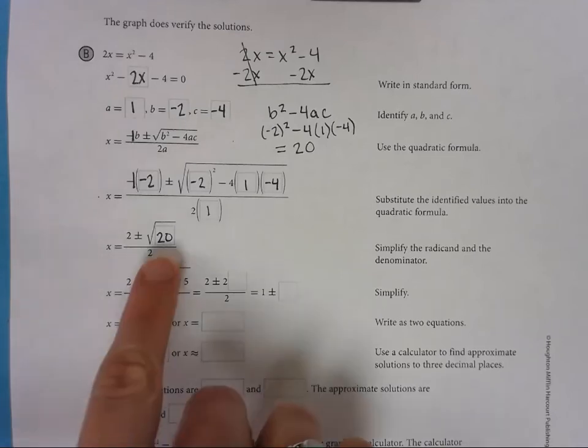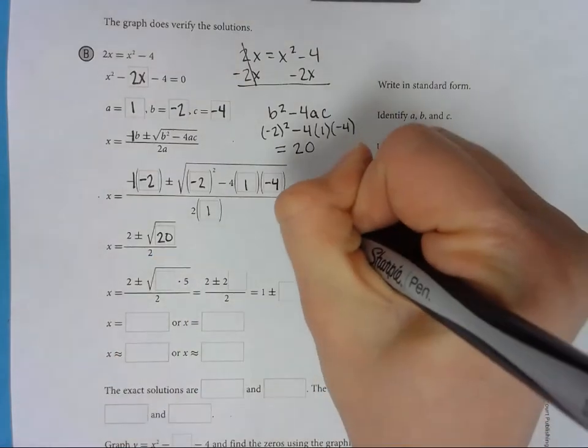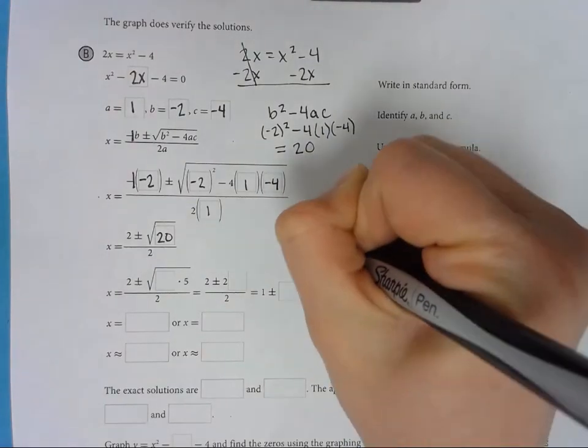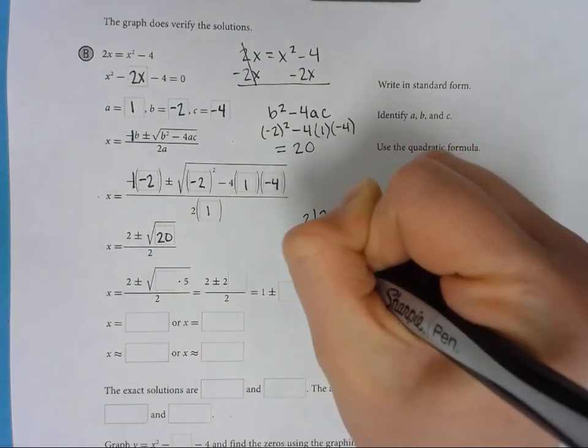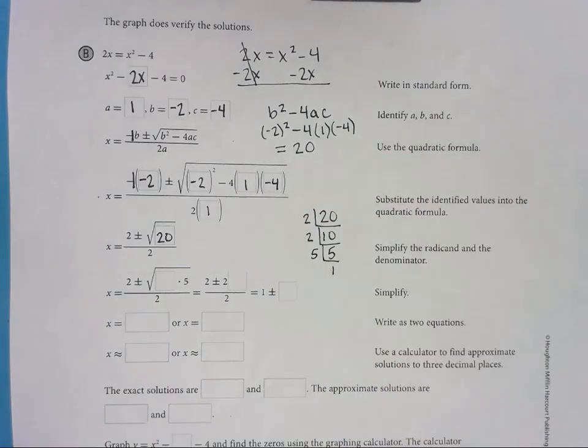Let's simplify the square root of 20. It is not a perfect square, but it can be simplified by doing your prime factorization. I start with dividing by 2. You can divide by any prime number. You should find 2, 2, and 5 as your prime factors.